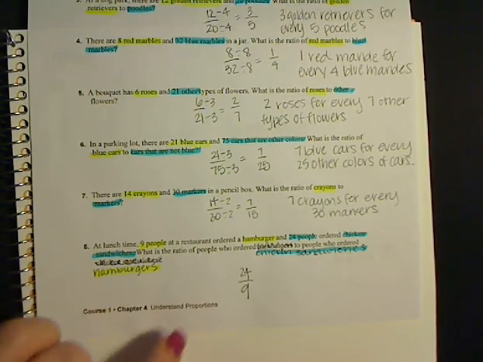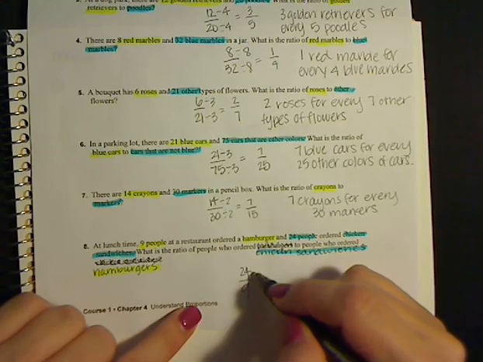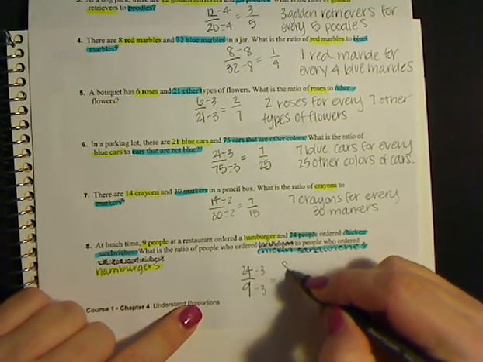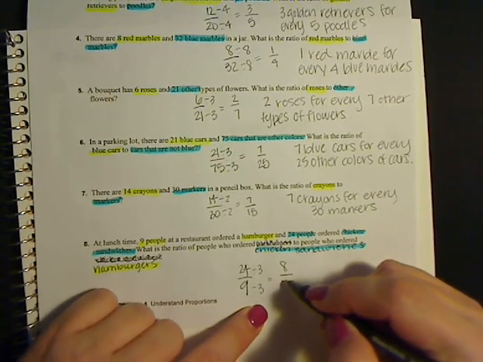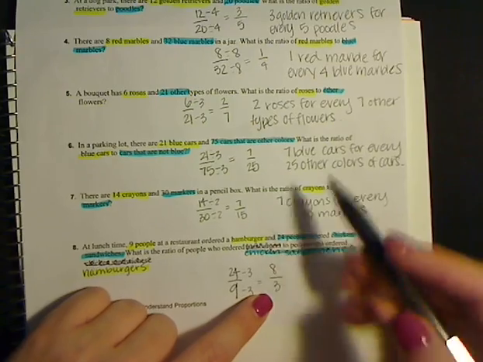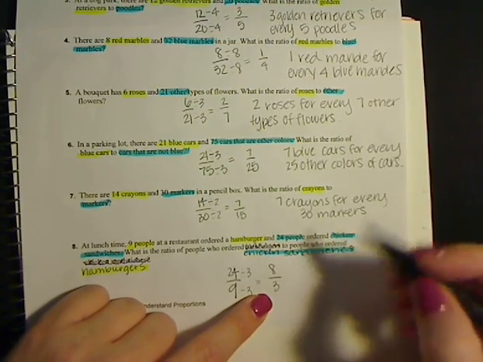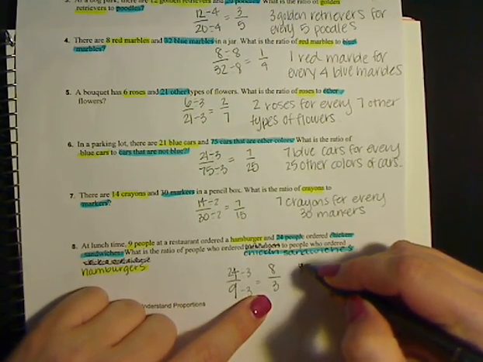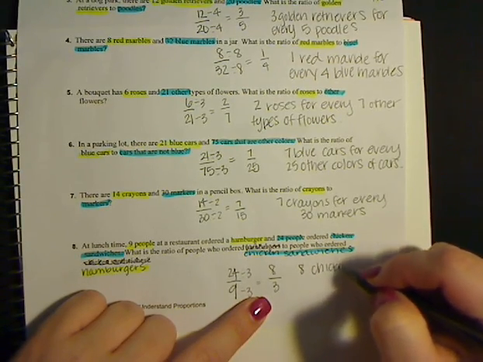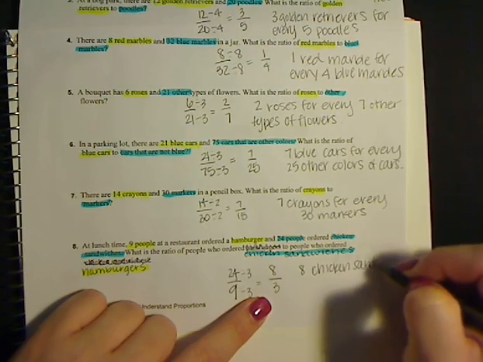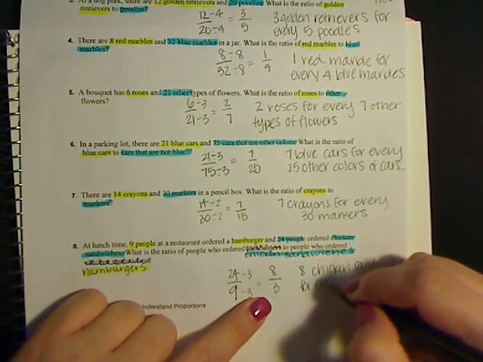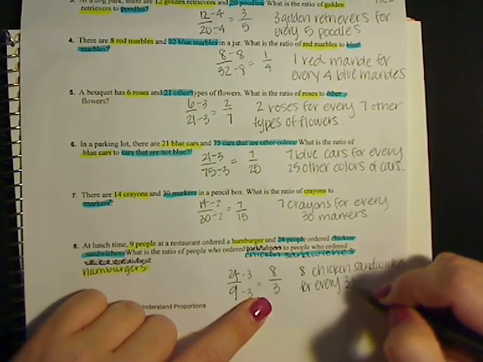Okay, so what can I divide both of these by? 3. 24 divided by 3 is 8, and 9 divided by 3 is 3. I can't simplify this anymore, okay? So this is my simplified ratio, so to write that out, it is 8 chicken sandwiches for every 3 hamburgers.